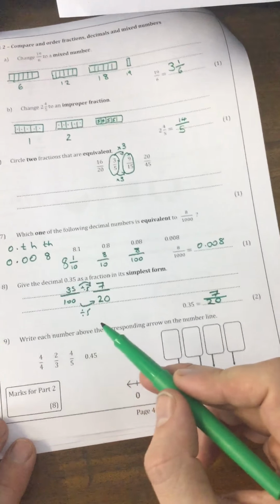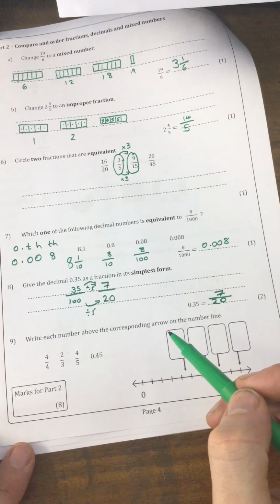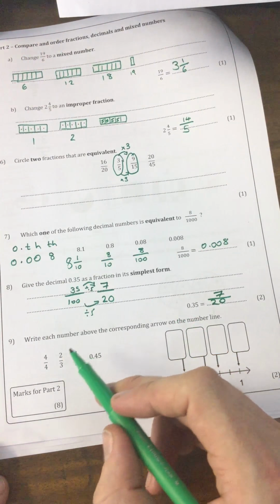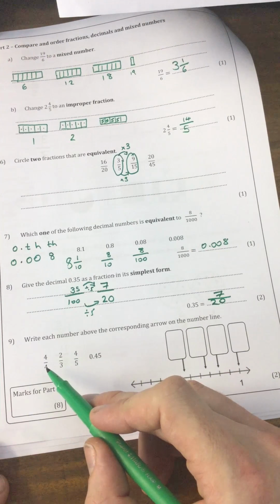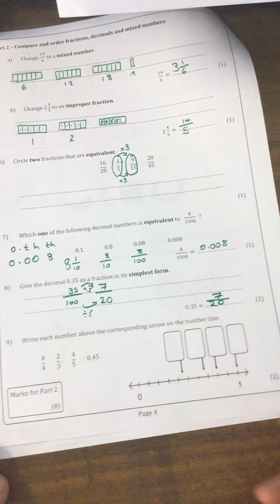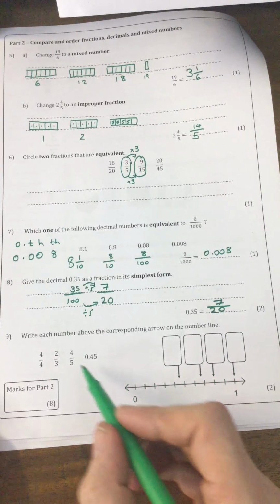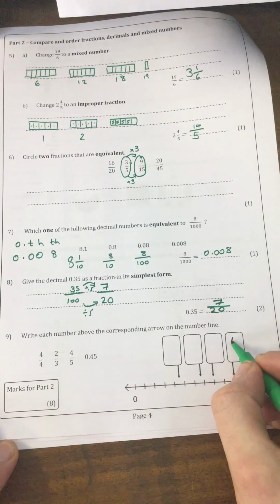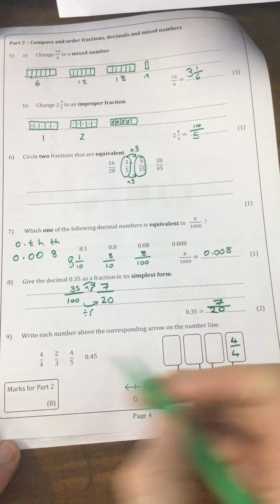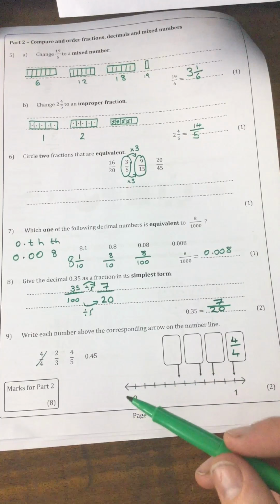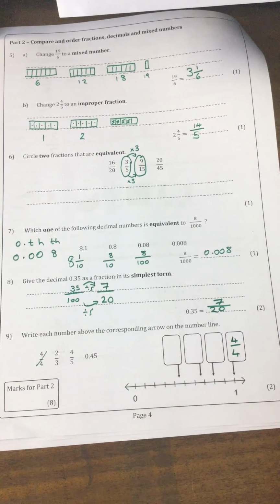Okay, write each number above the corresponding arrow. So, we've got 4 over 4, 2/3, 4/5, and 0.45. The easiest one, we should all know that 4 over 4 is a whole one, 4 divided by 4. So 4 over 4 goes there, and when I use something, I like just to put a neat line through it. I don't scribble it out because I want to be able to see it still, but now I know I've used it.